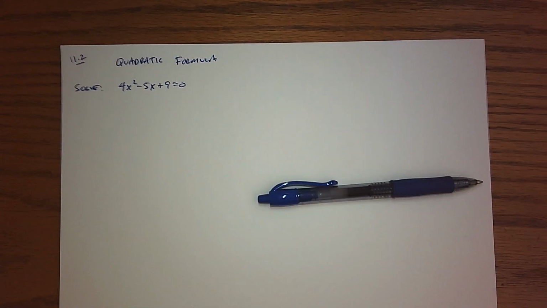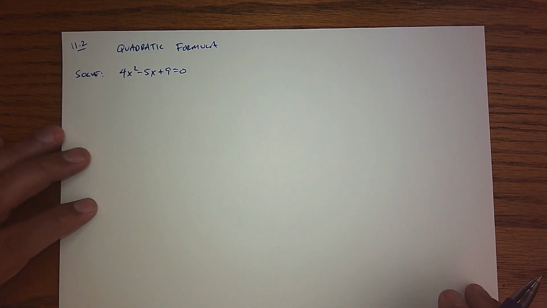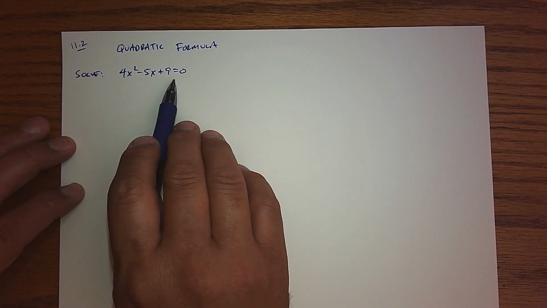Okay, so our last way to solve a quadratic is to actually use a formula. Very famous. Many of you have probably already used it, and we're going to take a look at it and use it ourselves in a bunch of different situations. So let's consider the following quadratic equation.